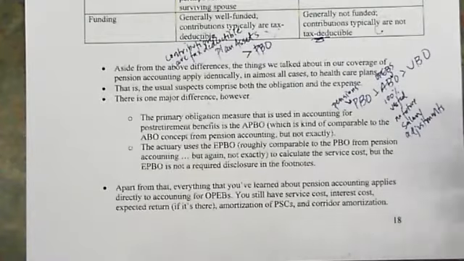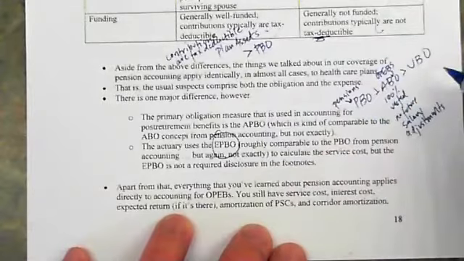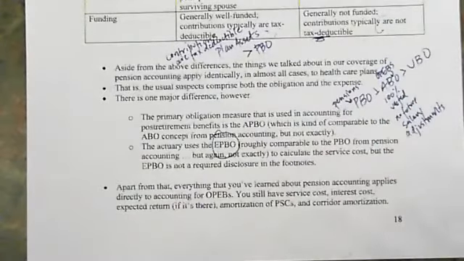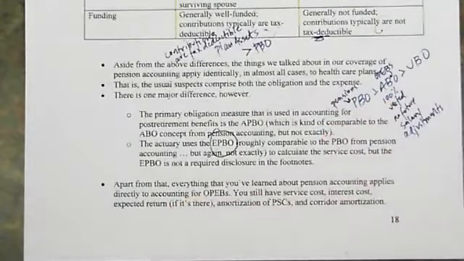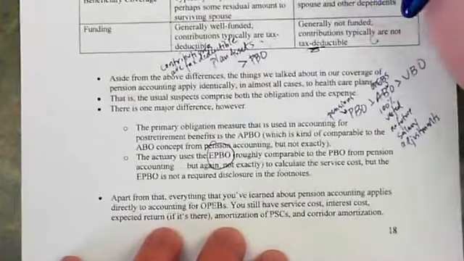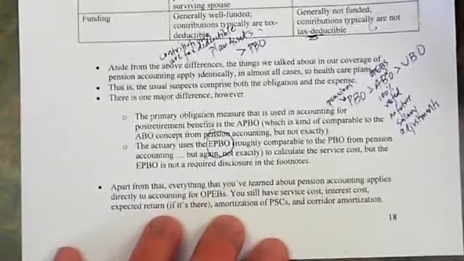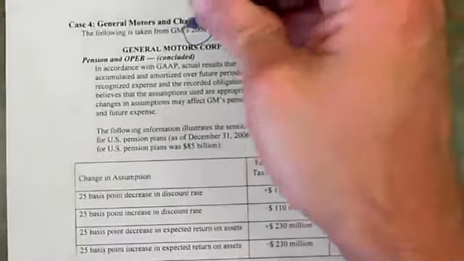And when they are looking at how to calculate service cost, the actuary is going to use the EPBO, which is comparable to the PBO, in order to do that. And again, it's generally a very similar process where we have interest costs that go into the pension expense. For OPEBs, we have interest costs that arise from the obligation to deliver an OPEB. And so a lot of those are going to be the same. Quarter amortization, the amortization of PSCs, all that sort of thing is going to be basically the same between those sorts of plans.